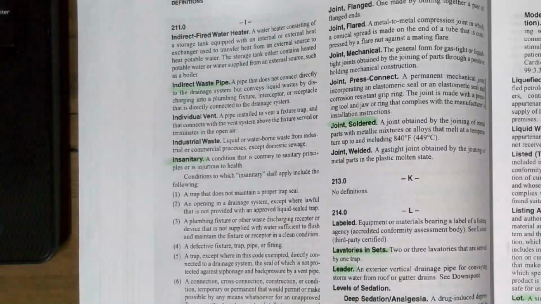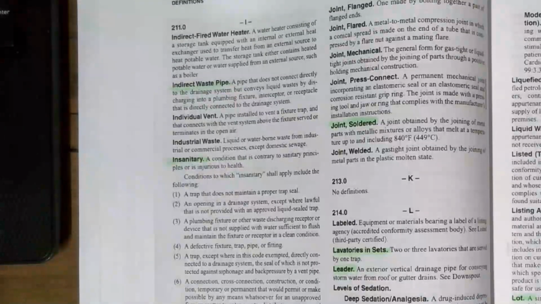Indirect waste pipe. It is a pipe that does not connect directly to the drainage system but conveys liquid waste by discharging into a plumbing fixture, interceptor, or receptacle that is directly connected to the drainage system. Let's read it again. There's a whole chapter based on this. So it is a pipe that does not connect directly to the drainage system. So here we have a waste line that's not connecting to the drainage system. Instead, this thing drops its waste into a plumbing fixture, interceptor, or receptacle that is directly connected to the drainage system.